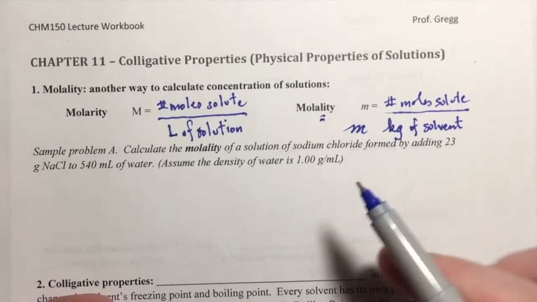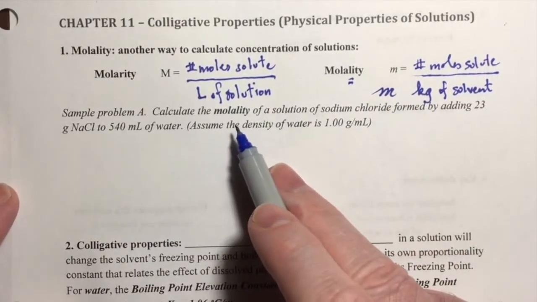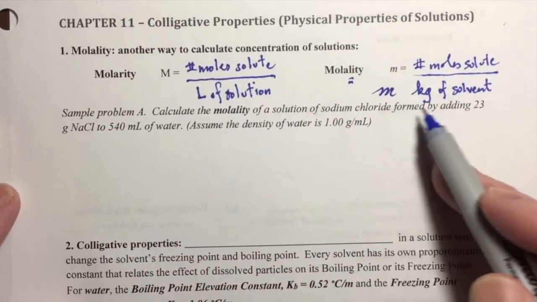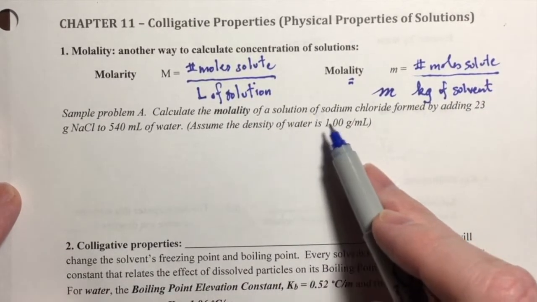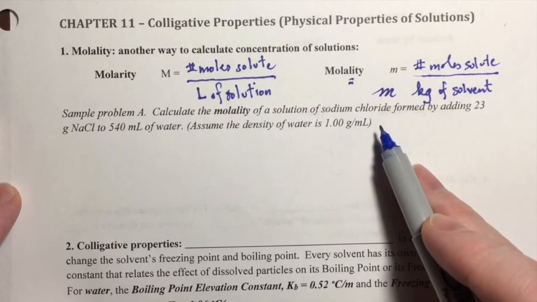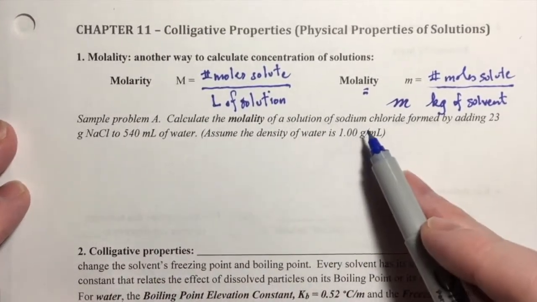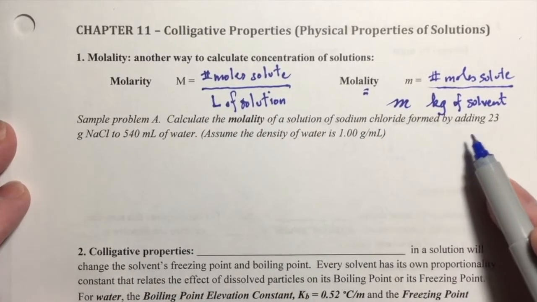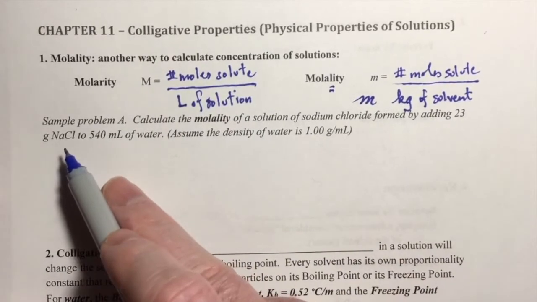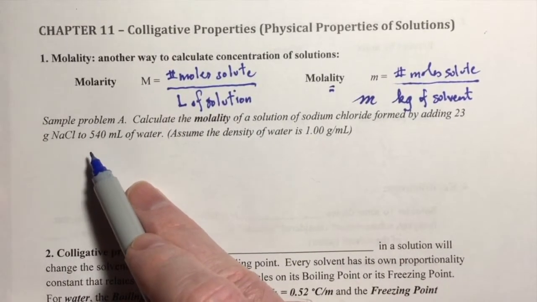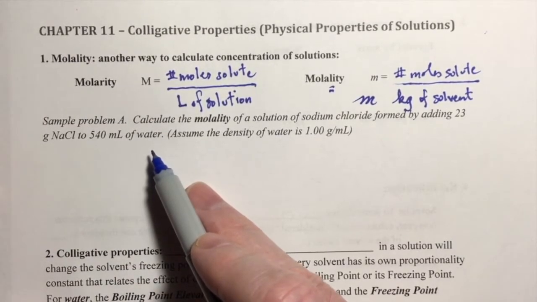So with this in mind, I've got a sample problem for you here. And this sample problem asks for you to calculate the molality, and you're going to use this equation right here. Calculate the molality of a solution of sodium chloride, and we know the formula for sodium chloride, right? It's NaCl. Sodium chloride formed by adding 23 grams of sodium chloride to 540 milliliters of water.